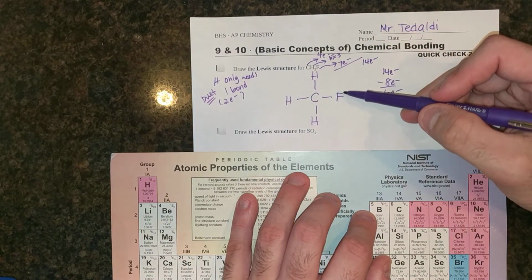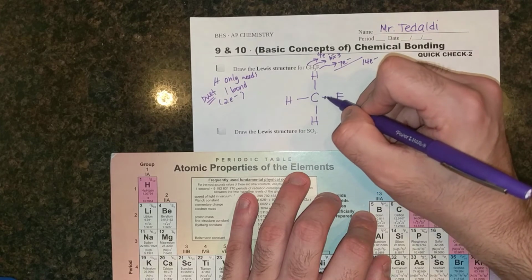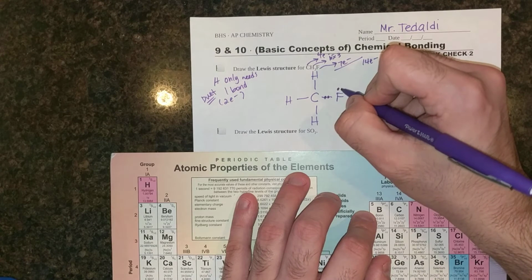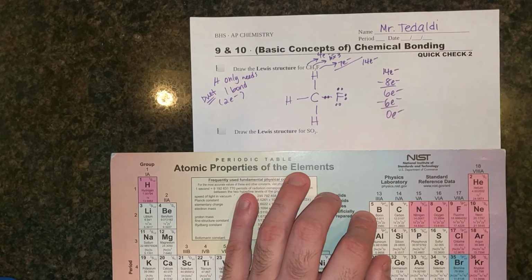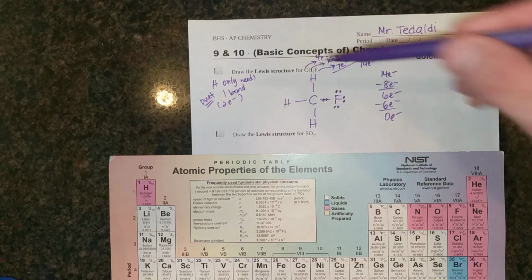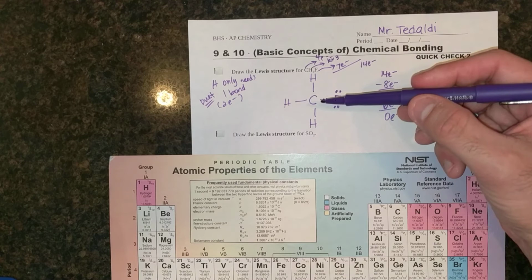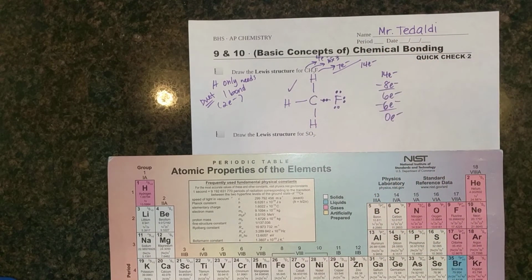Now fluorine only has 1 bond, so that means it has 2 electrons. It needs 6 more, and guess what? We have 6 left. So 1, 2, 3, 4, 5, 6, minus 6 electrons, 0 electrons left. Now, I'm supposed to give my central atom an octet, or if there are any leftover electrons, they go on the central atom. There are no more leftover electrons, and my central atom already has an octet. The 4 bonds make it have an octet. There is my Lewis structure for CH3F.